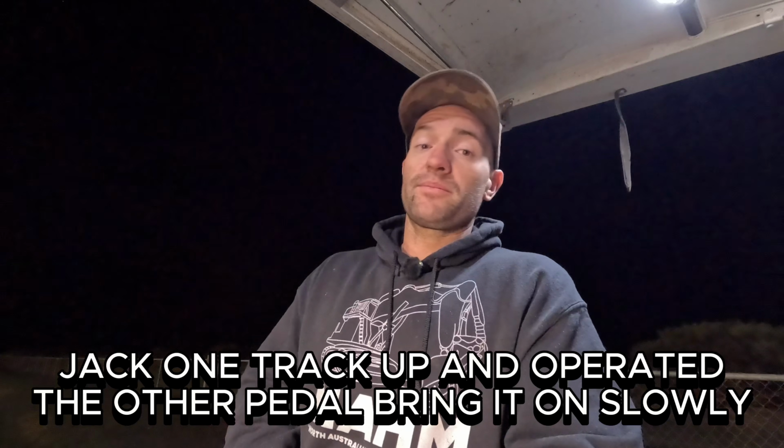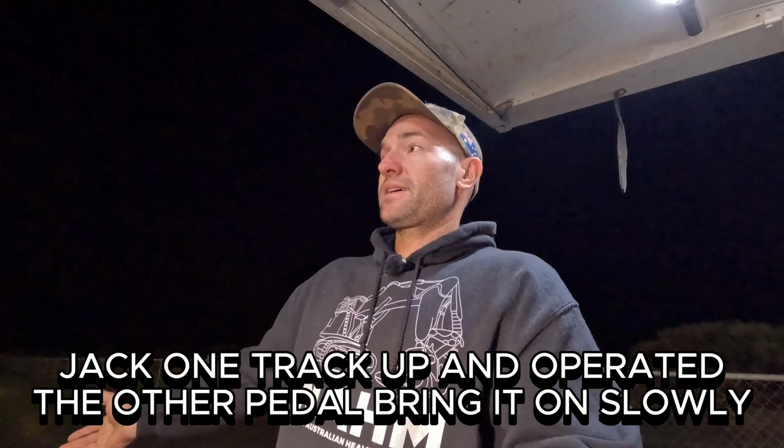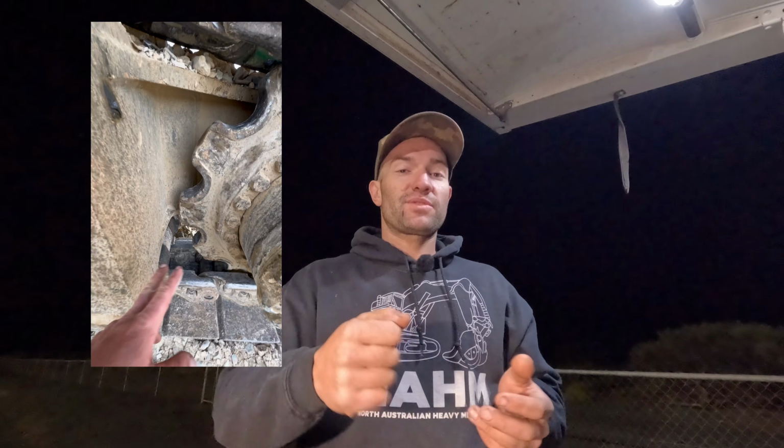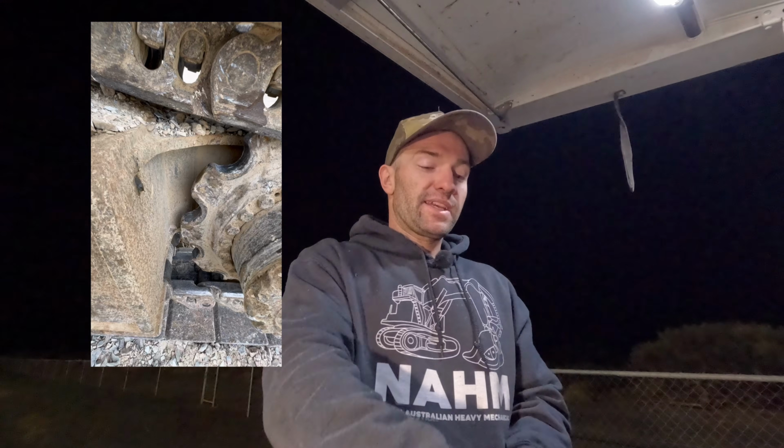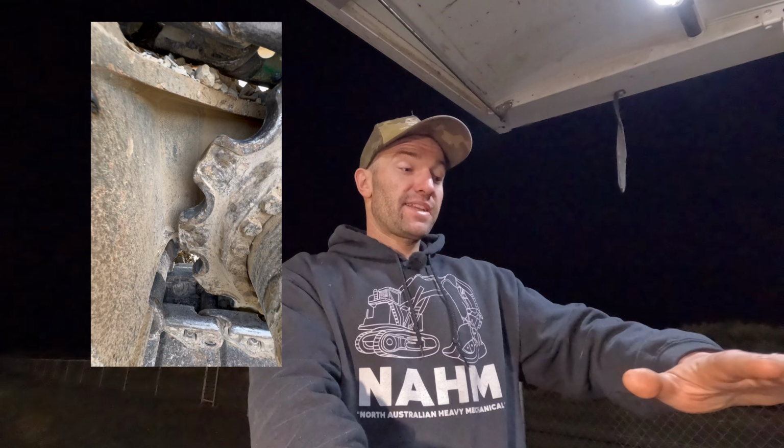So another test you can do with this is basically go and jack one track up. For example, jack your left-hand track up, go and stall, so if you can, jam the right-hand track out. On the smaller ones, it's easy. You can just put a socket in them. But the big ones, what I find is just basically bring that right-hand pedal on with the left-hand track in the air, bring it on nice and slow, and don't go flat out, because the machine just trams.